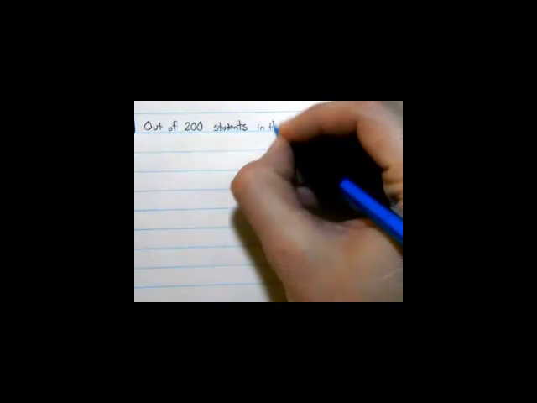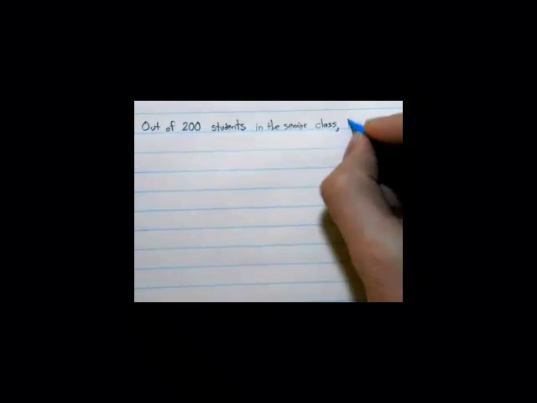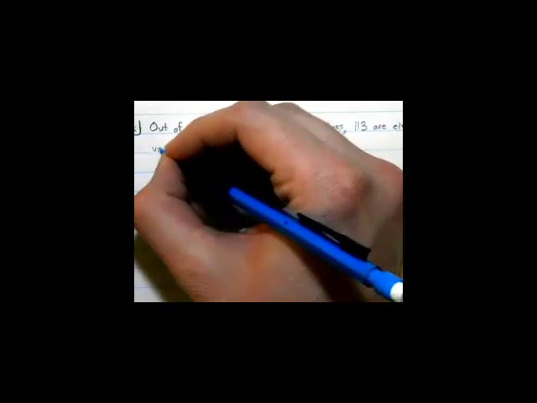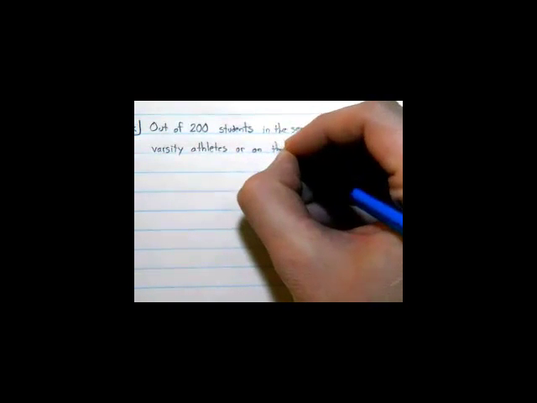In the senior class, we've got 200 seniors who are either varsity athletes or on the honor roll. Okay, so do you guys see how I've given you the OR information here? 113 out of the 200 are varsity athletes or on the honor roll.